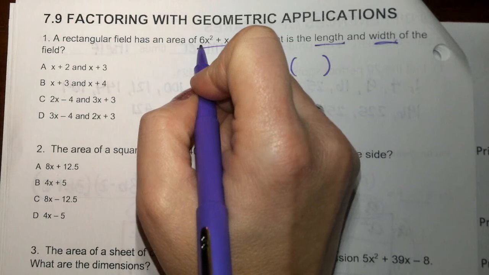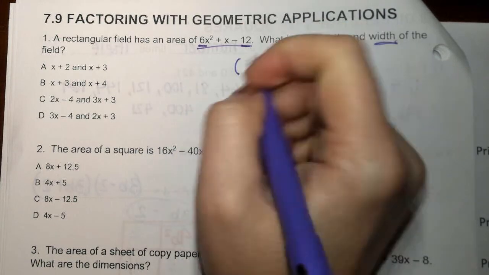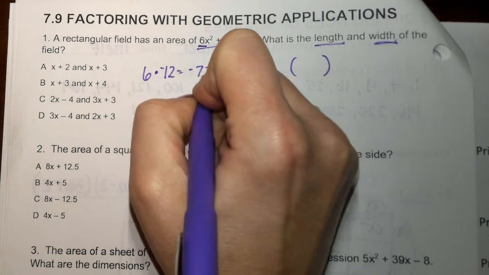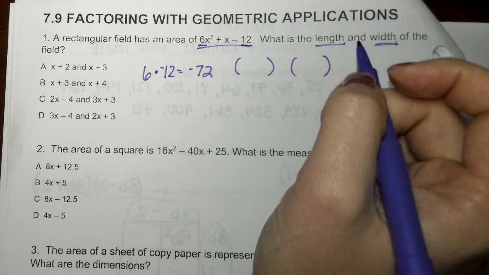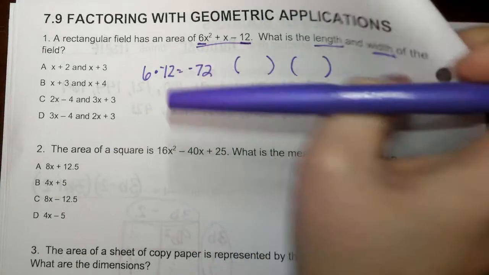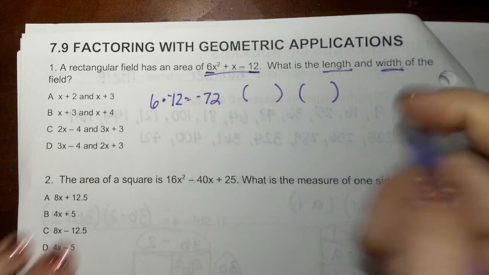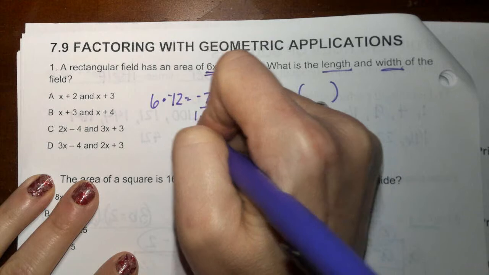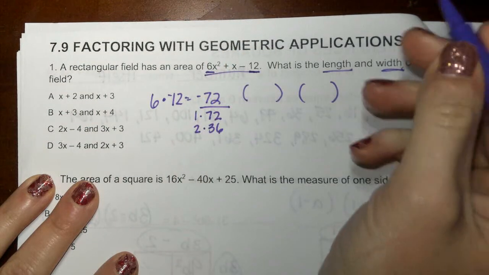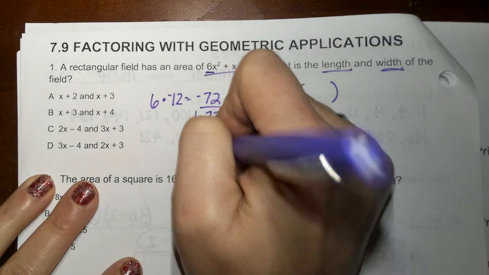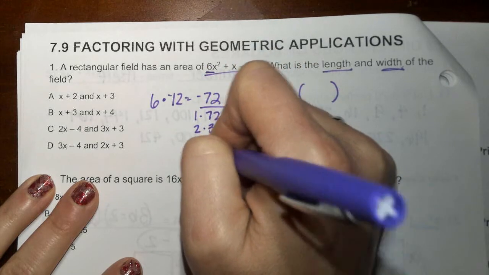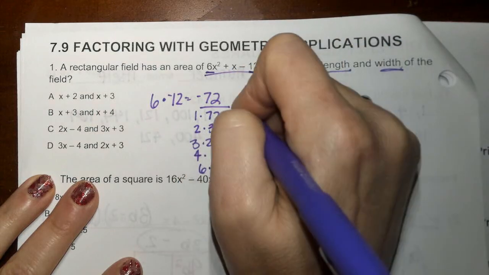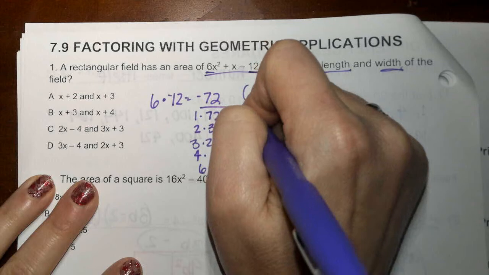So remember what we need to do is take the first number and multiply it by the last number. So 6 times a negative 12 is a negative 72. So we think about the factors of 72, and I'm going to list them. We have 1 and 72, we have 2 and 36, we have 3 times 24, we have 4 times 18, and 6 times 12. And then one that a lot of people know, which is 9 times 8.